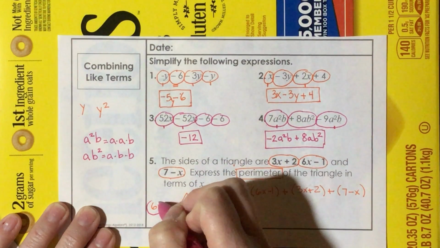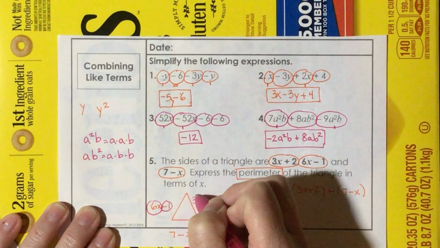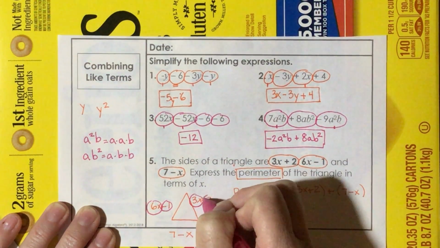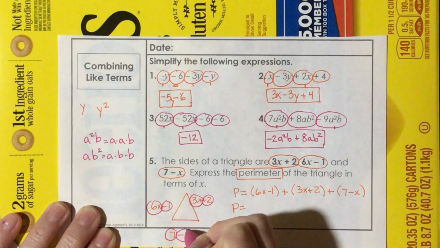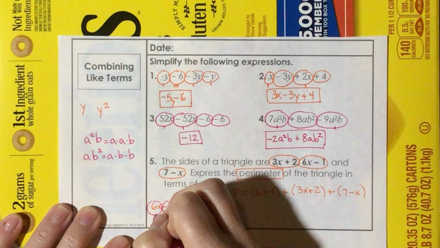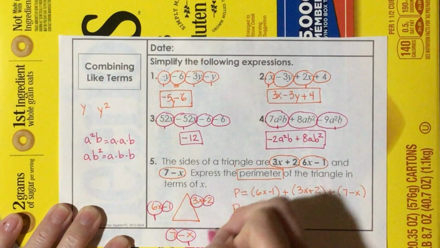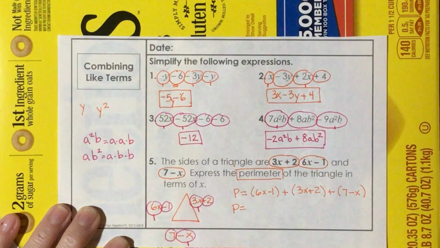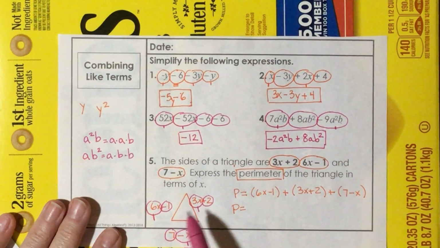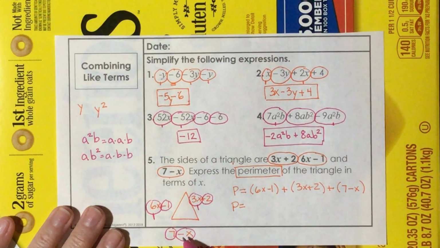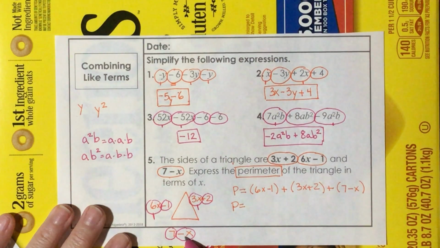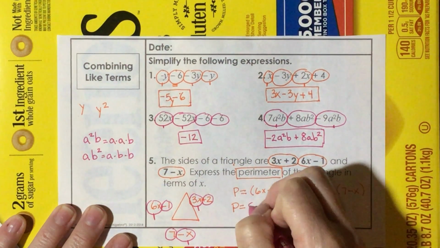I'm going to circle, like I did before, all of my terms. So it looks like we have 6 terms. Now, which ones are alike? This one is an x, this is an x, and this is an x. So I'm going to combine my x's. So let's see, 2 are positive and 1 is negative. So I'm going to start with my positive. 6 plus 3 is 9, and then take 1 negative away, and we have 8. So that will be 8x.